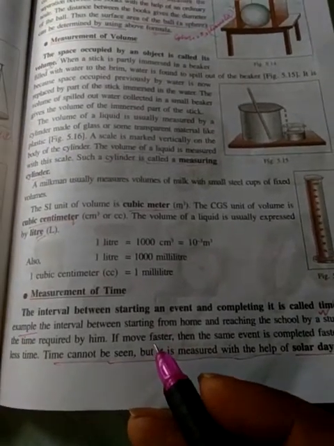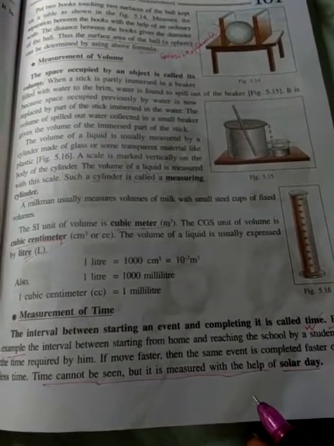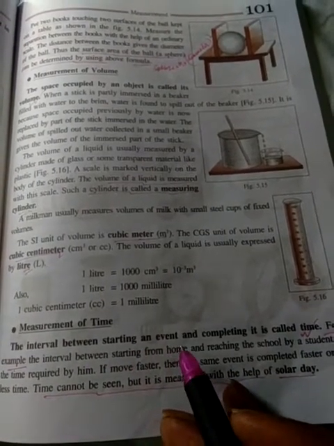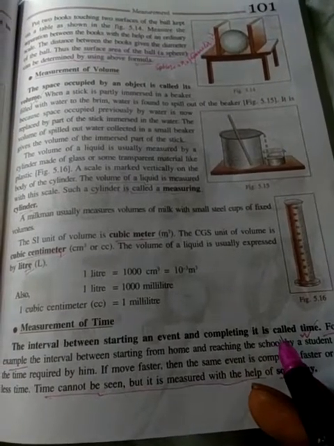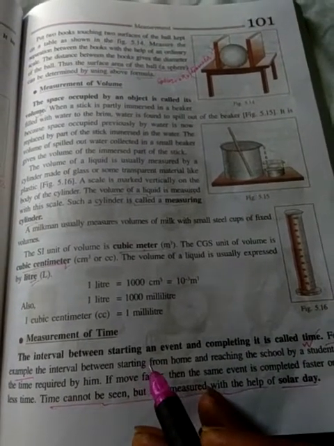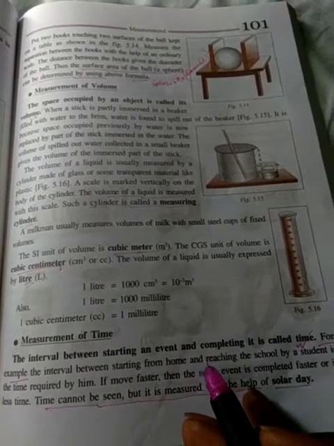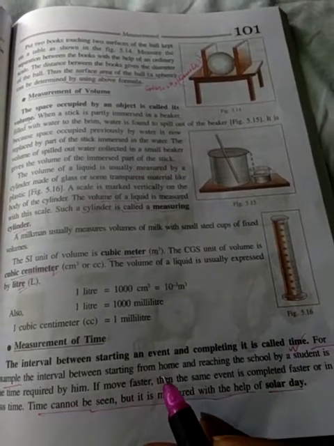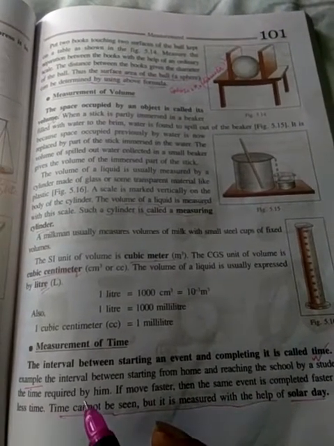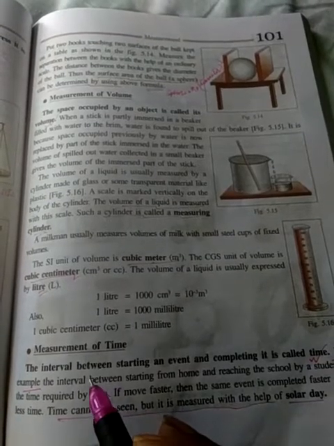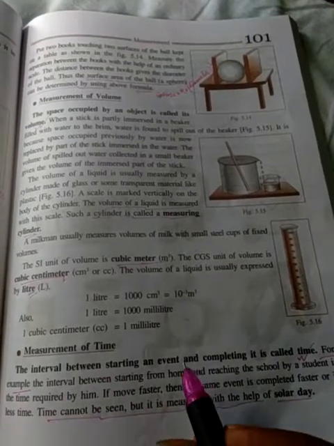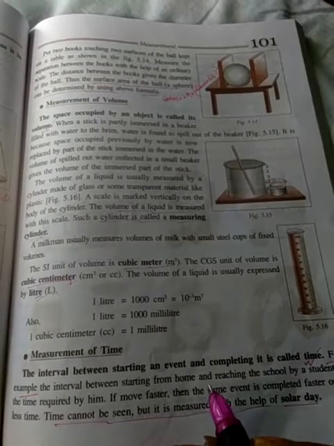Now for the measurement of time, we have to know what is the definition of time. The interval between starting an event and completing it will be known as the time. For example, the interval between starting from home and reaching the school by a student, the time required by him. Clear? So this is the example of clarifying the concept of time. So time is the interval between starting an event and completion of it.